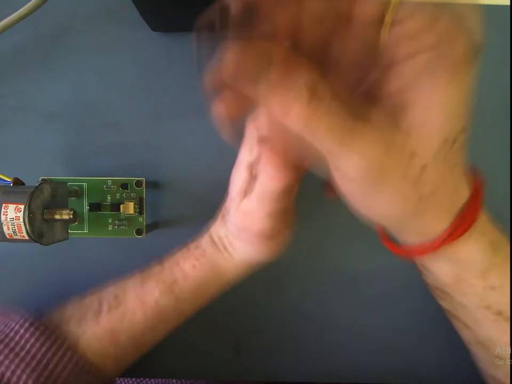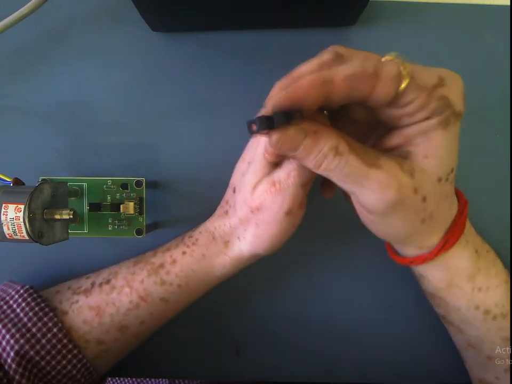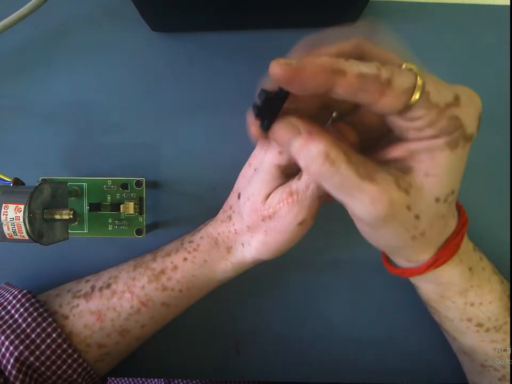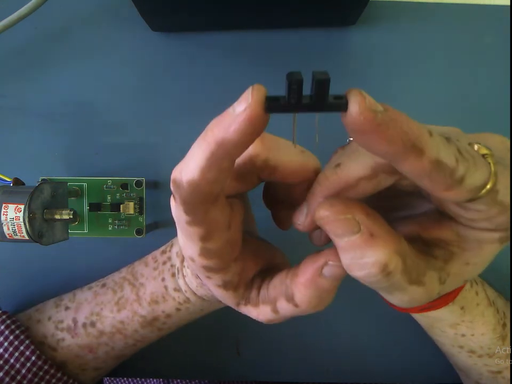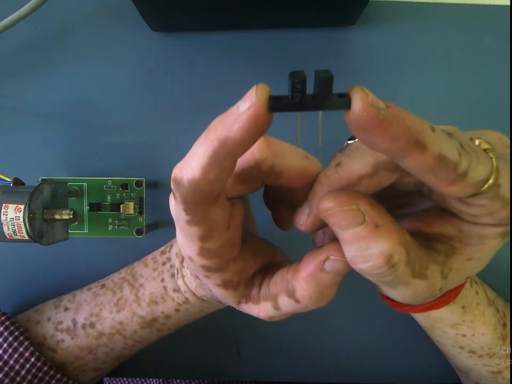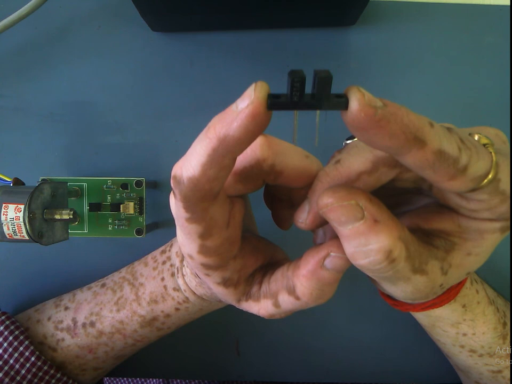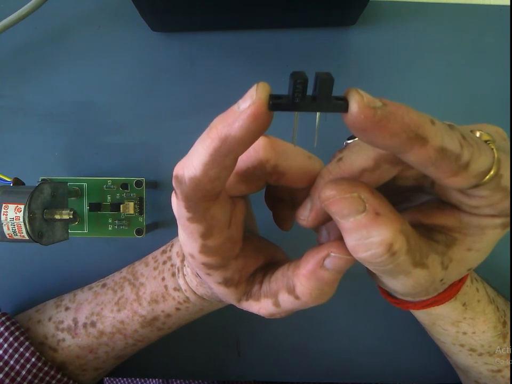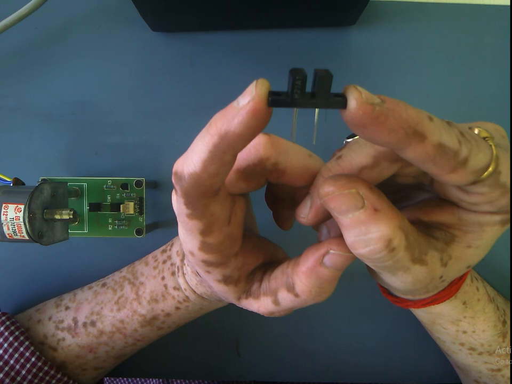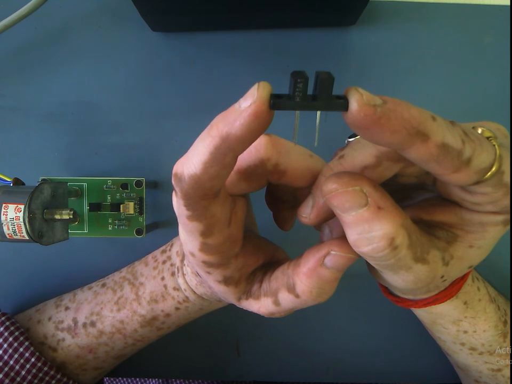Okay, so let us now look closely at the slotted optical switch arrangement. You can see here, this is a plastic housing in which one of the components housed is an IR diode and the other component is a phototransistor.